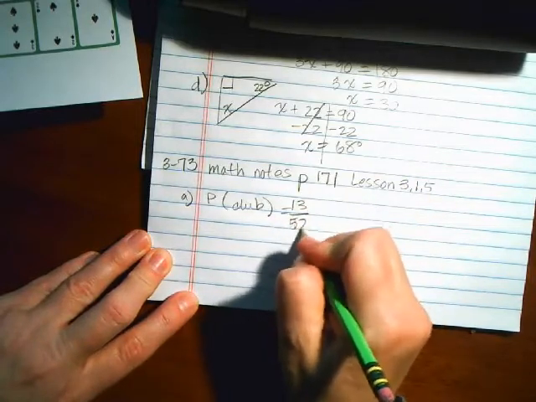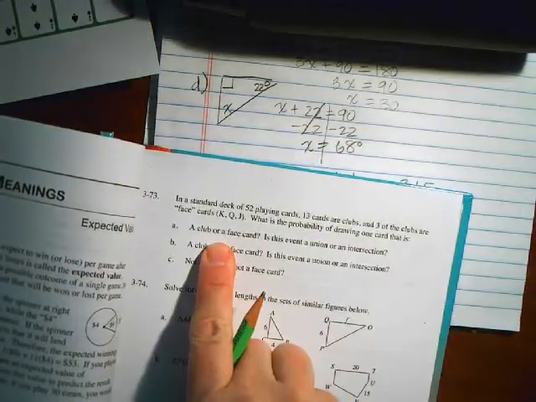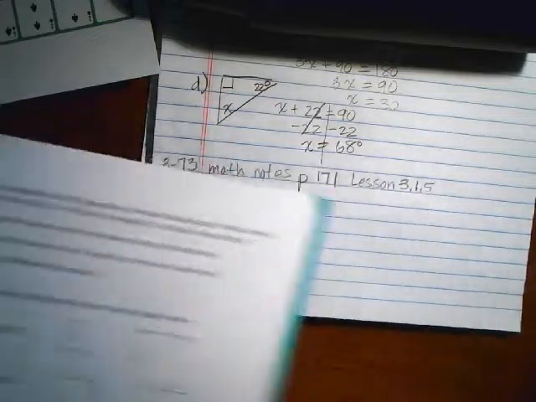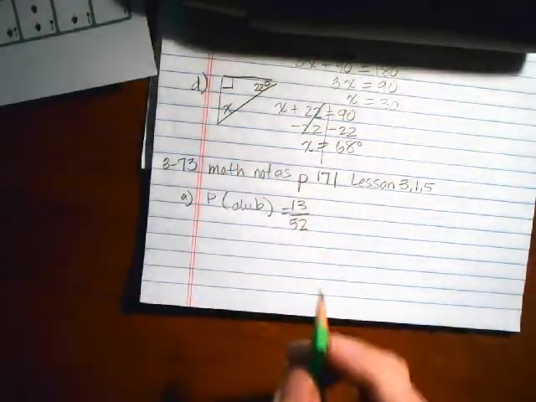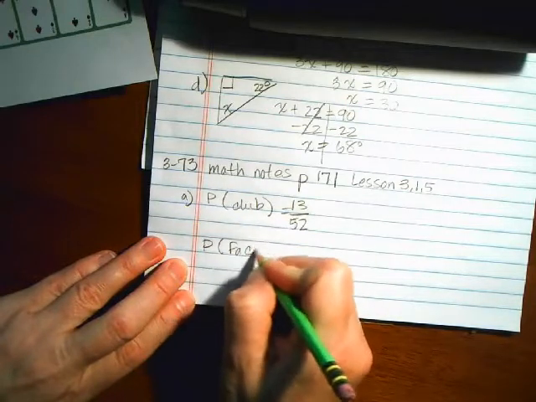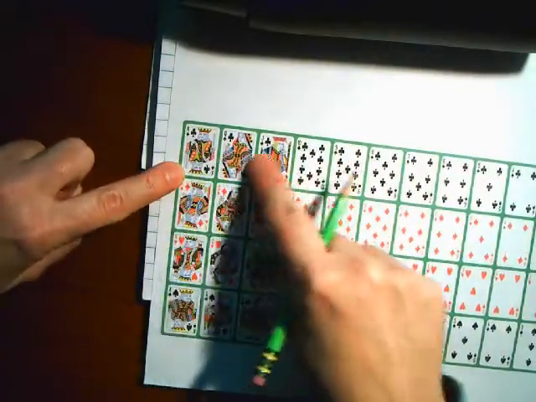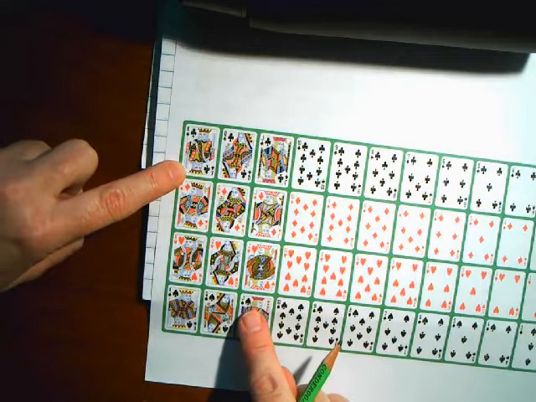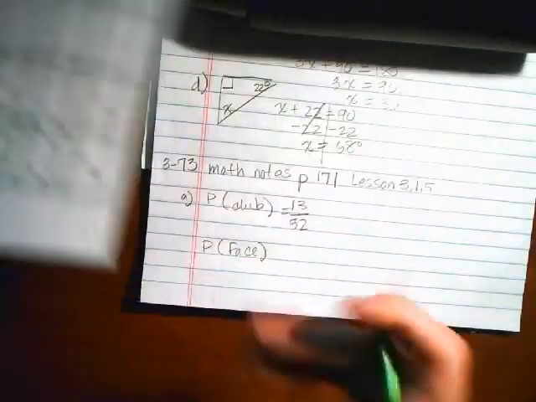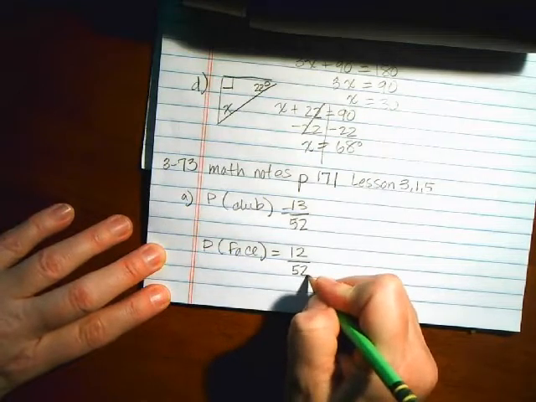52. Okay, and then it said, what's the probability of drawing a club or a face card? That word or is very important. Okay, so if I want to figure out probability of drawing a face card, well, there's 12 cards that have a face, a jack, king, or queen. So the probability of drawing a face card is 12 out of 52.